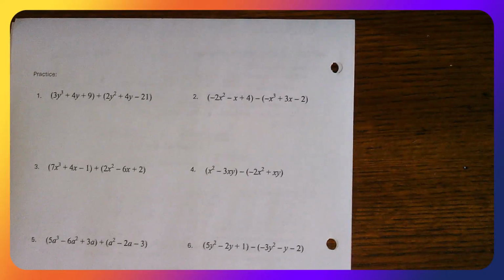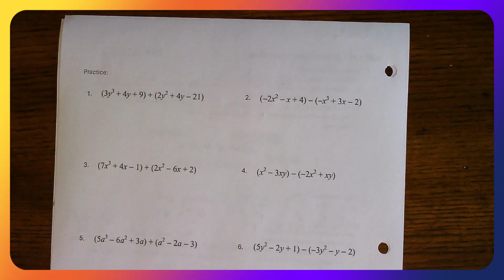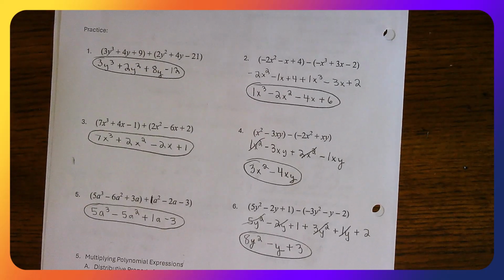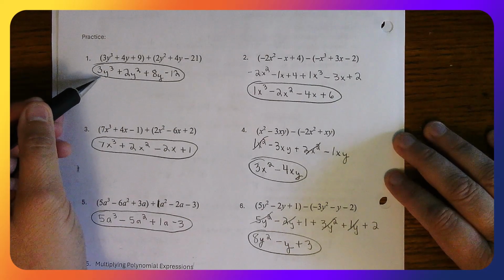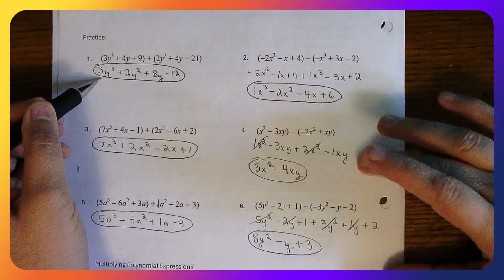Okay, so I would practice these. Hit pause, practice them, and when you unpause, you'll see the key. Okay, how did you choose? We have the answers here, so check over them.